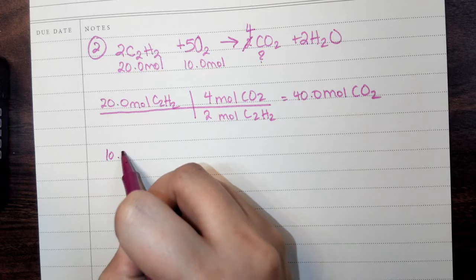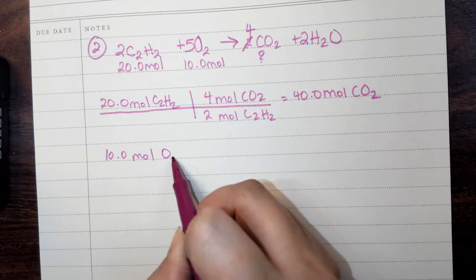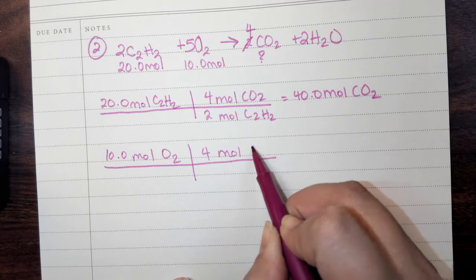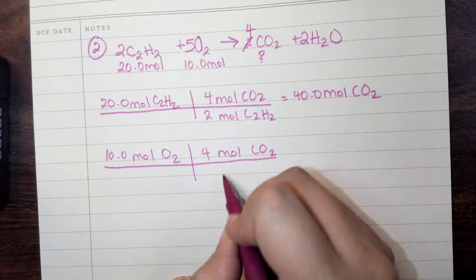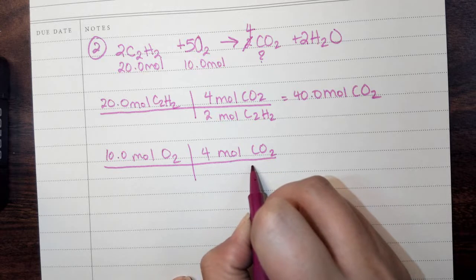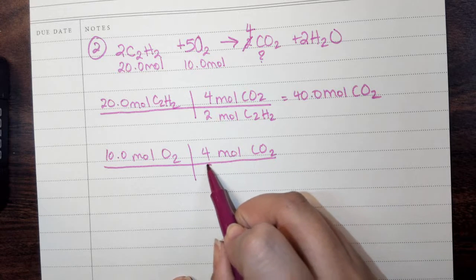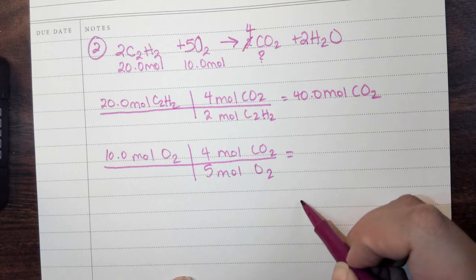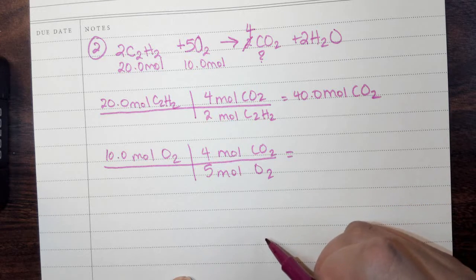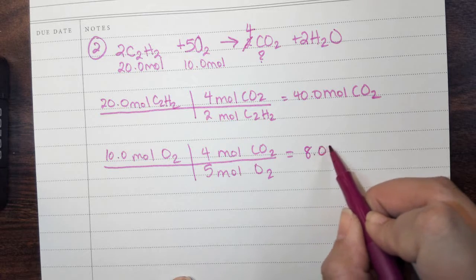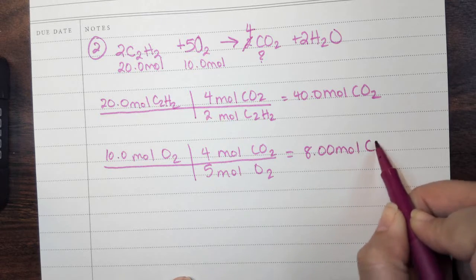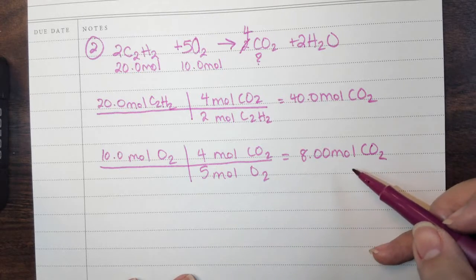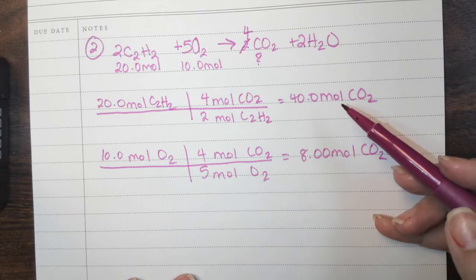And then I'm going to do the same thing for my other reactant. I have 10 moles of oxygen, and I want to see how much CO2 will be produced with this amount. So I use my mole ratio, 4 moles of CO2 for every 5 moles of O2. And so oxygen, if I was given 10 moles, can produce 8.00 moles of CO2.